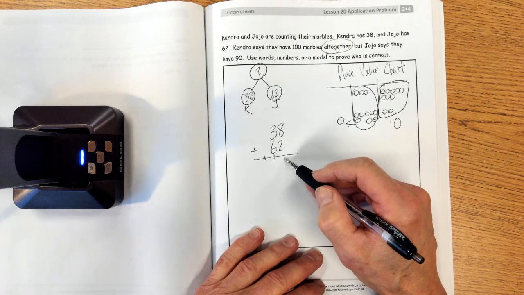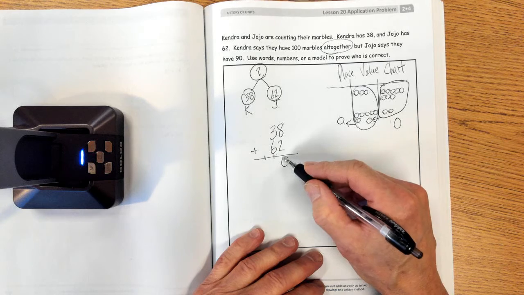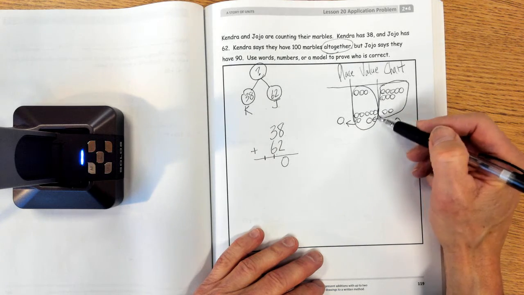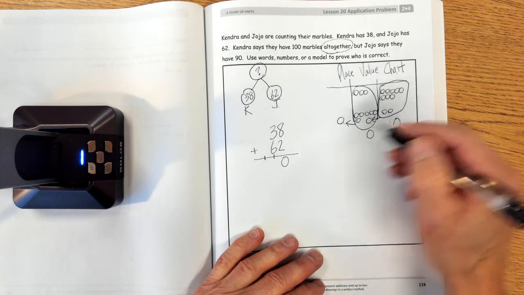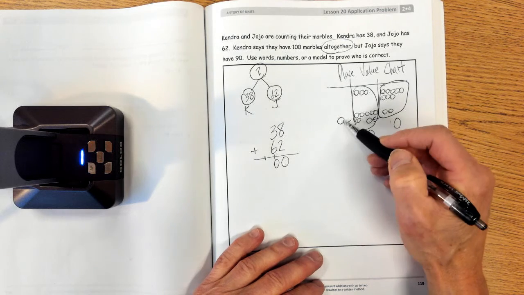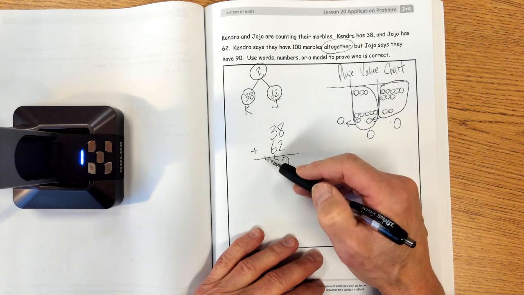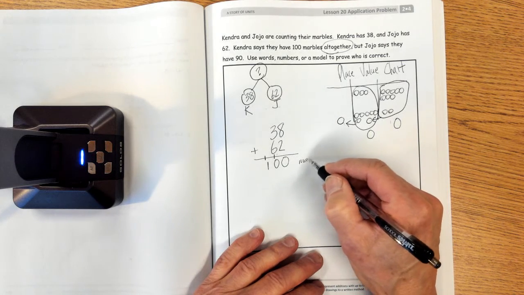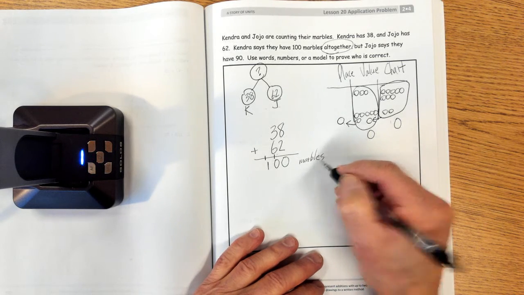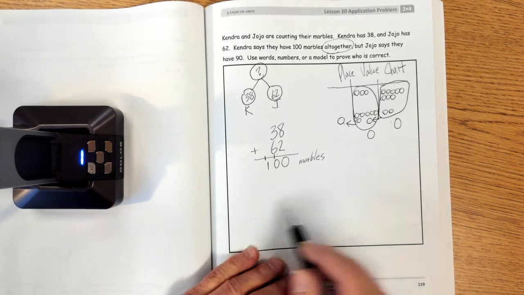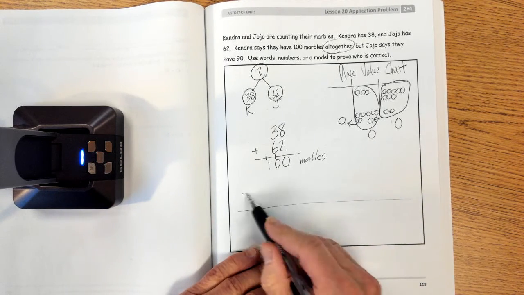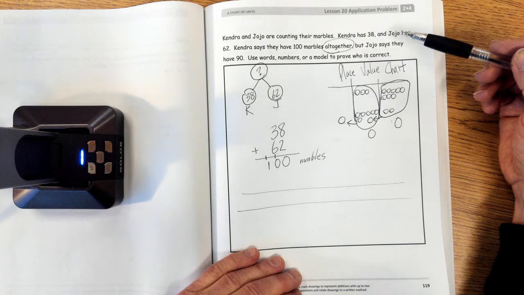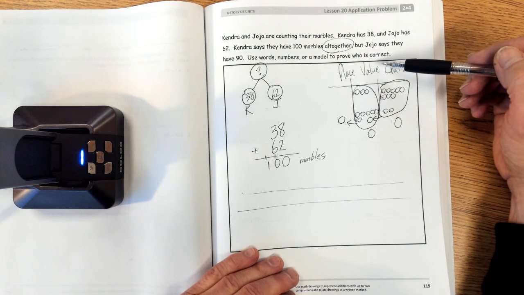So, in the ones place, we know we have 0. In the tens place, looks like we have 0. In the hundreds place, looks like we have that 1. The answer is 100 marbles. Right? And now we can actually finish this answer in a high quality way by making a statement of some kind, right?